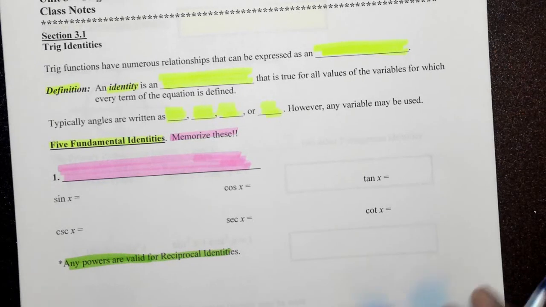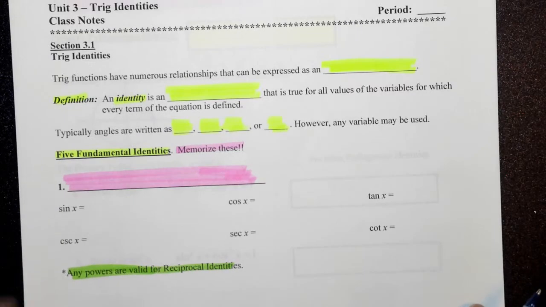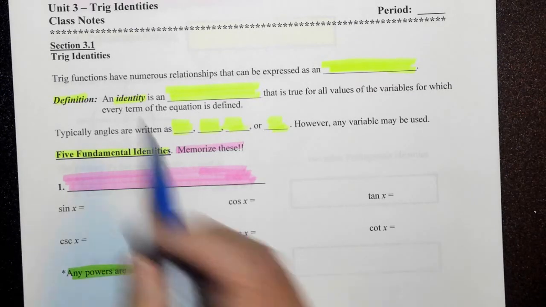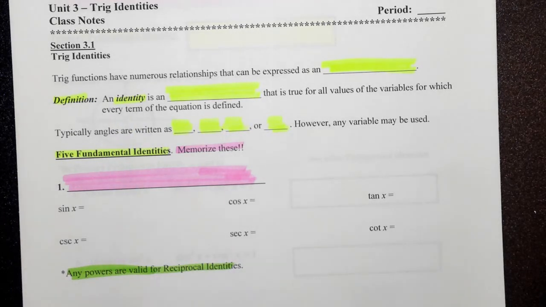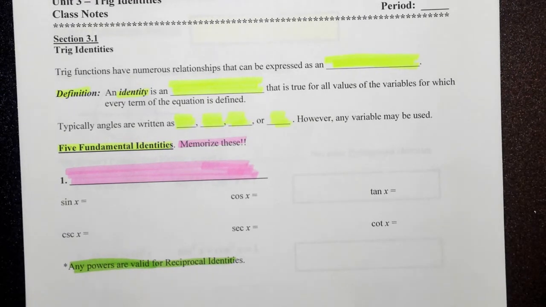Okay, ladies and gentlemen, we have made it to Unit 3, which is a little bit of an extension of Unit 1, and we'll be talking about our trig identities. So first and foremost, I'm going to be reviewing some of the identities that we talked about in Unit 1, and then we will build on these identities. So this is going to go a little bit faster than normal because you have seen these before.